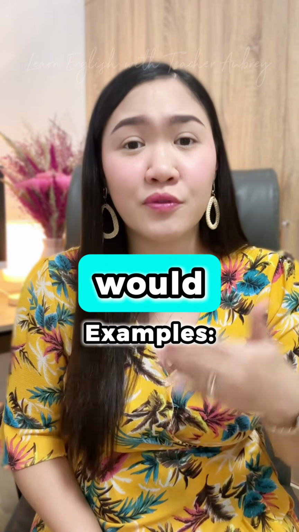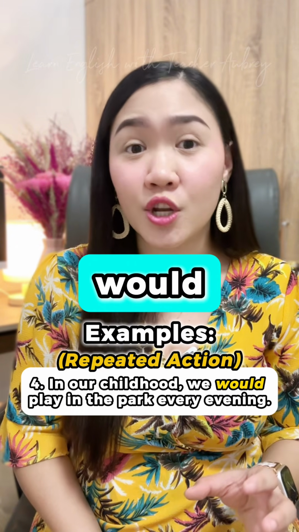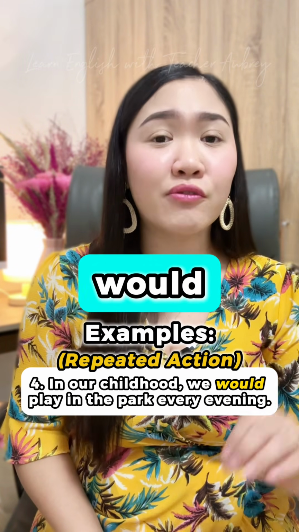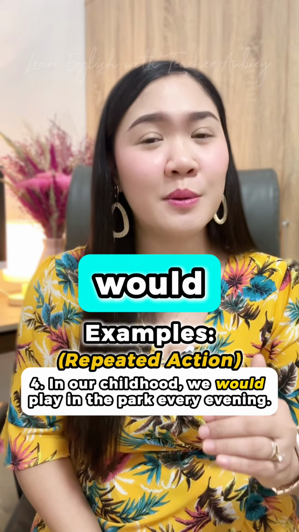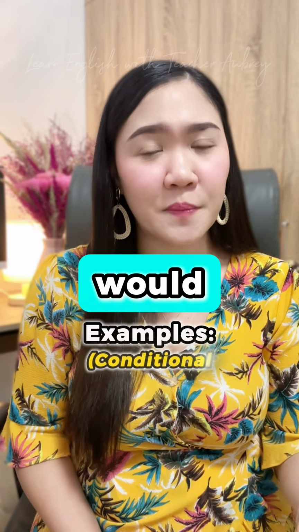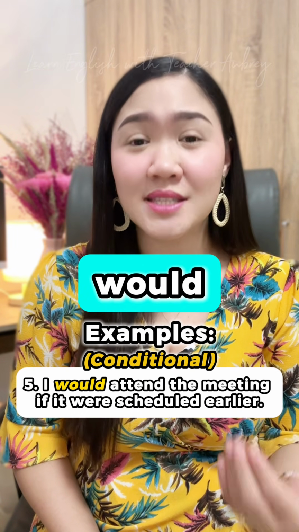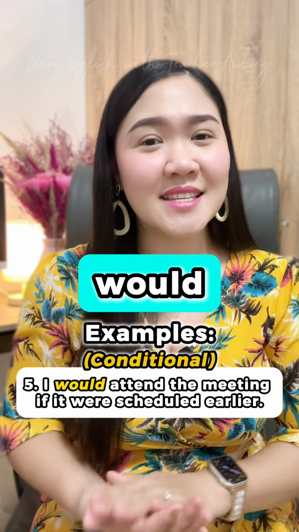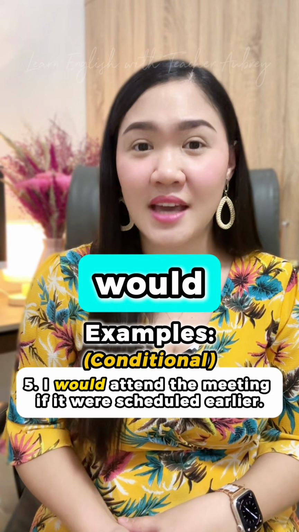Now let's have example for repeated action. In our childhood, we would play in the park every evening. In this sentence, it describes a regular past activity. And last is for conditional. I would attend the meeting if it were scheduled earlier. In this sentence, it indicates a condition that affects the outcome.